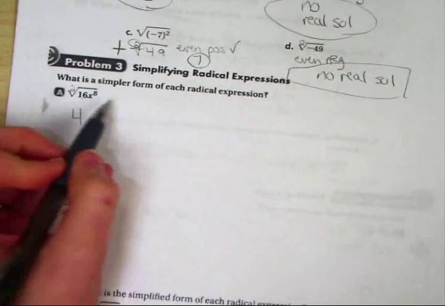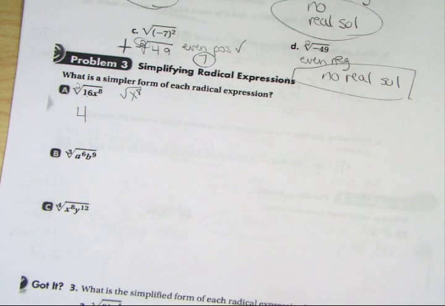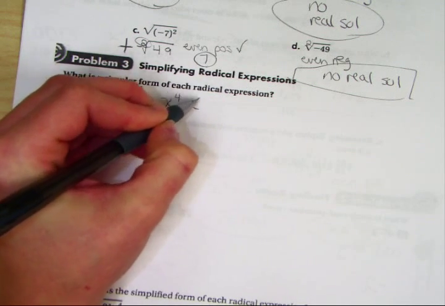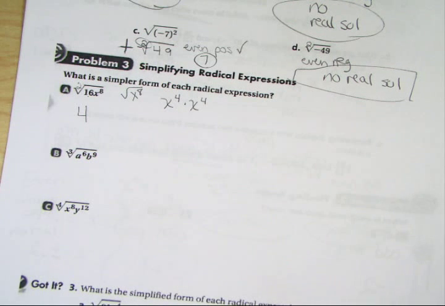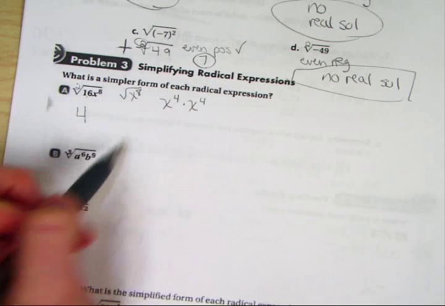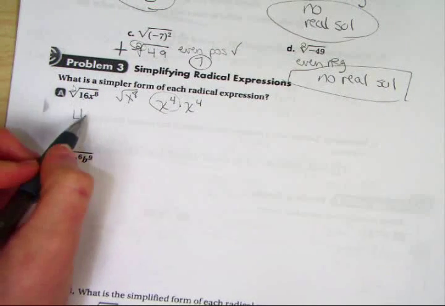But the question is, do you know what the square root of x to the 8th is? Think to yourself, what makes x to the 8th if you multiply it by itself? Hopefully you came up with the answer that the square root of that is x to the 4th. If it was x to the 4th and x to the 4th, that would make your x to the 8th. So your answer is 4x to the 4th.